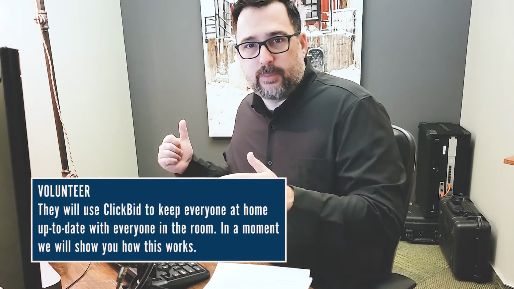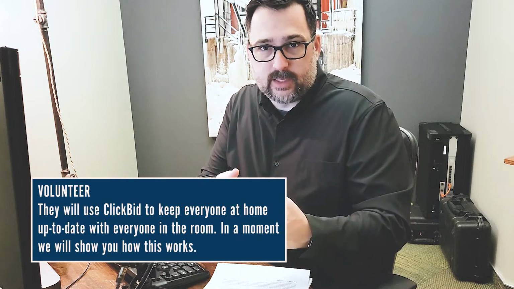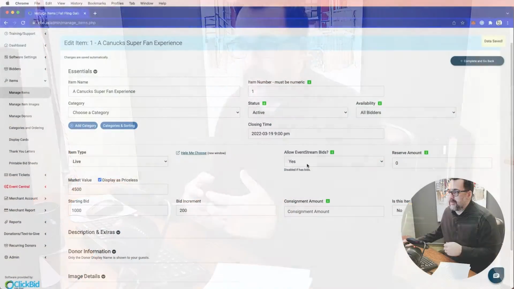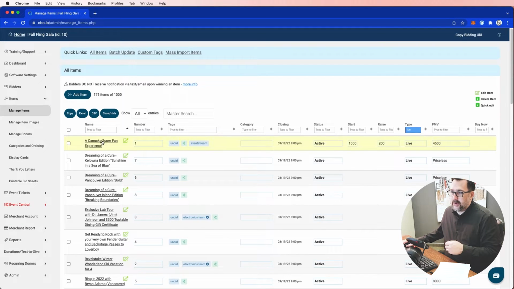If they're bouncing around and not keeping that increment, you're going to have to do a little bit more work during the live auction, because again, it's a volunteer's job in the room to make sure that people at home can click the right button, that they can press the button that's going to place the proper next bid. It's usually very, very simple. So now I've said yes to event stream, and I've set a starting bid and an increment. And then if I go back, I can see now that I've set this to event stream, and that's good.